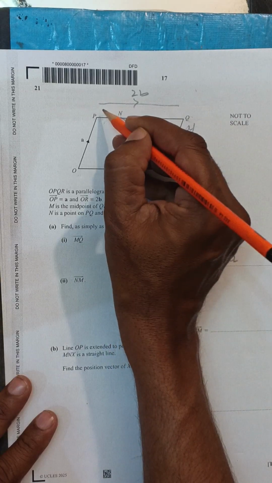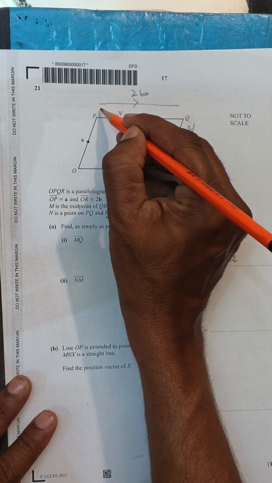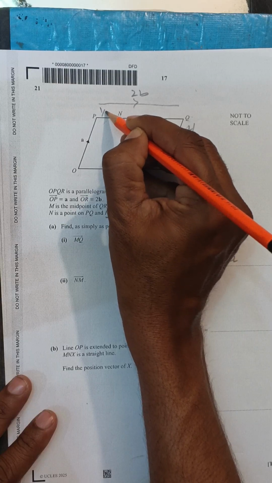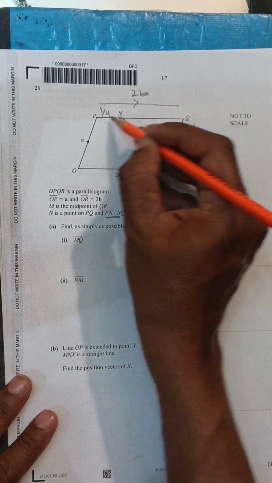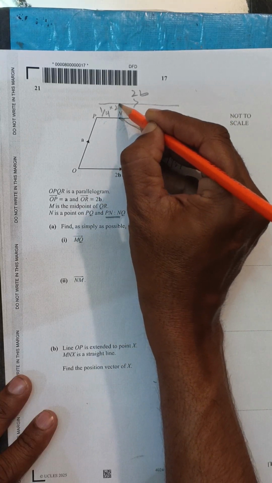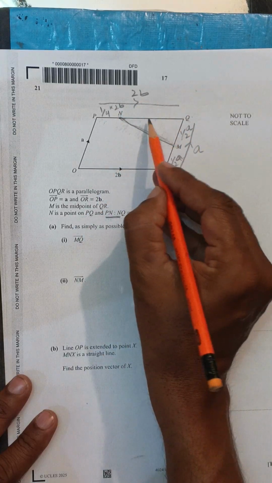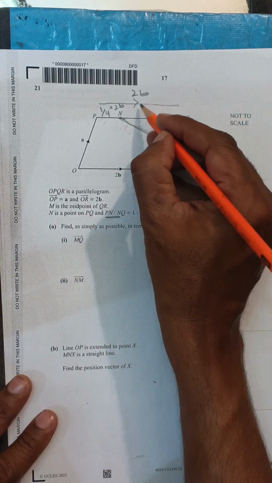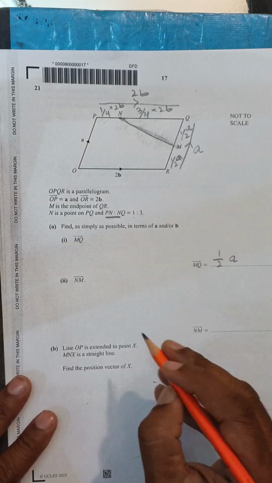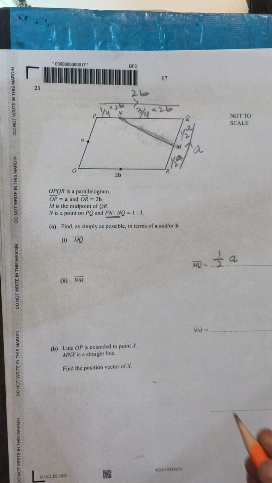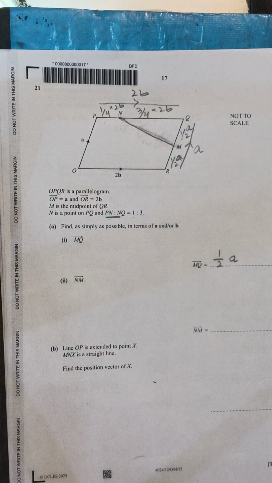Okay, so it means PN will be 1/4 of the total length of PQ, which is 2b. And this one, NQ, is 3 over 4 of 2b. Okay, so now you have the values, so you can find out the length of MN.